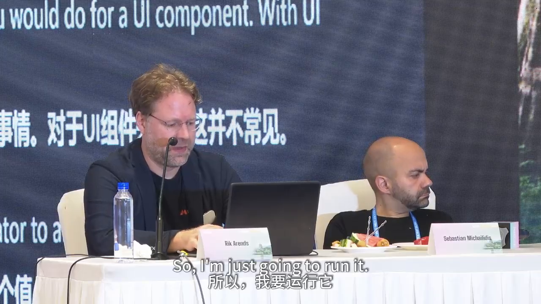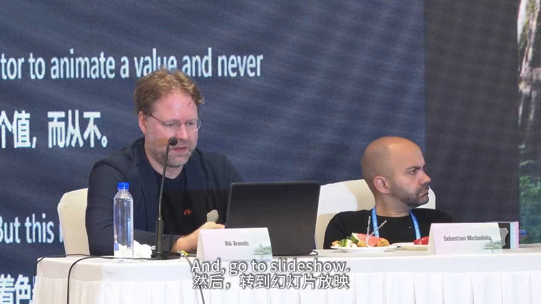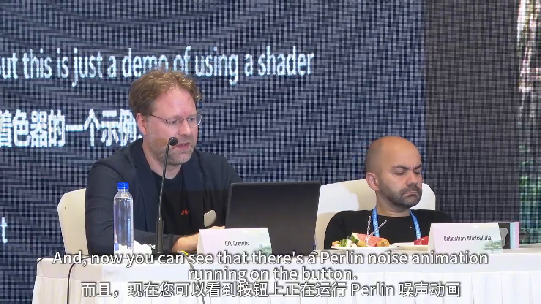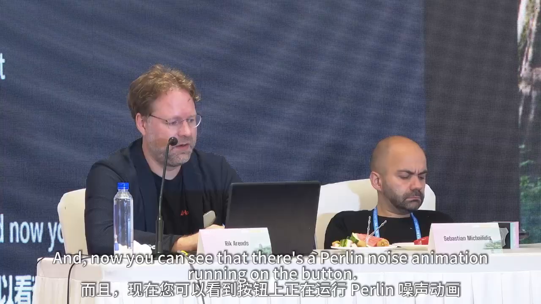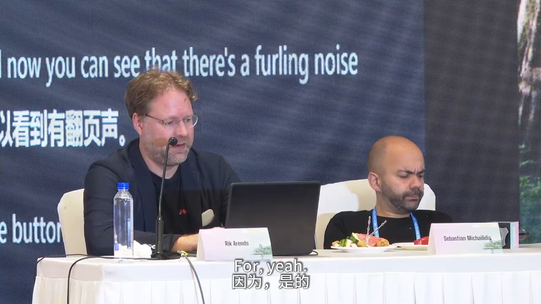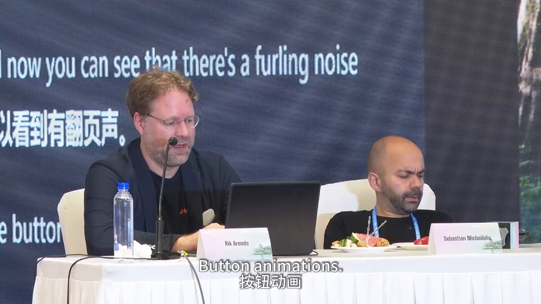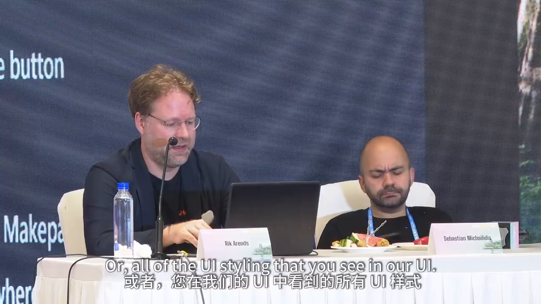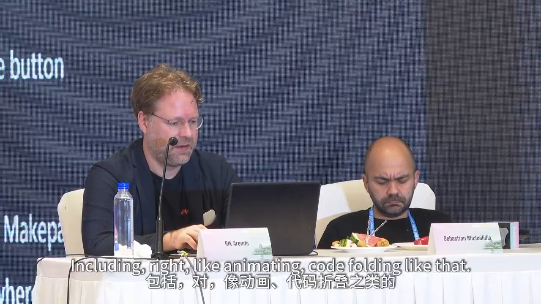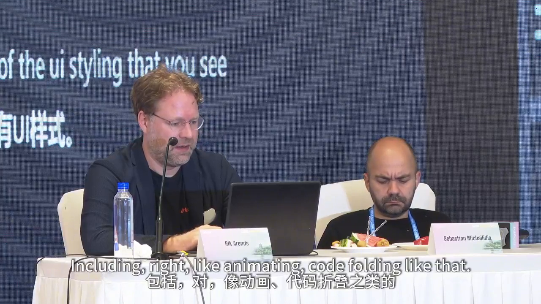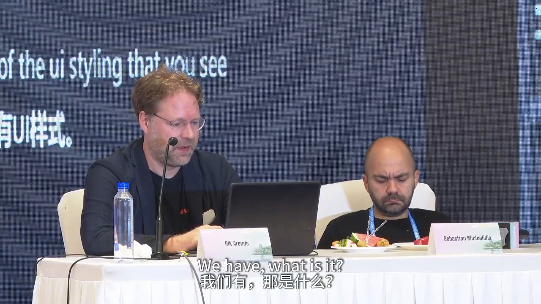So we're just going to run it and go to slideshow, and now you can see that there's a Perlin noise animation running on the button. And yeah, we use that in Makepad everywhere for button animations or all of the UI styling that you see in our UI, including animating code folding like that.